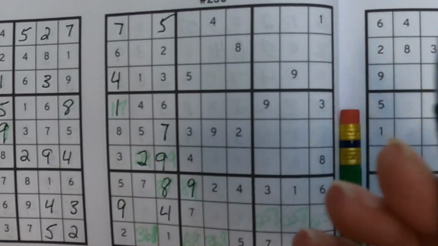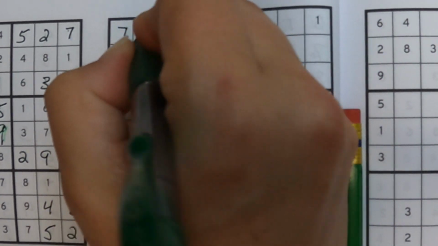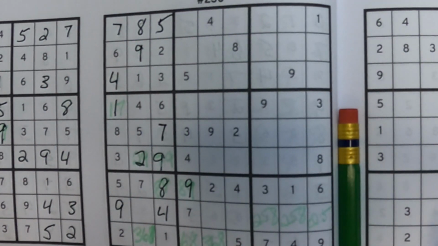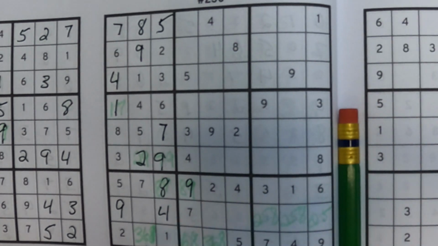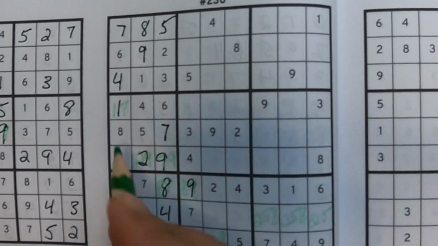For this box now, we're missing 8 and 9. We've got an 8 here, so 9, 8. And for this box then, we're missing 3 and 6.